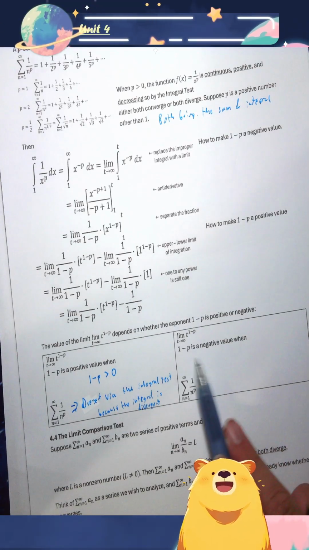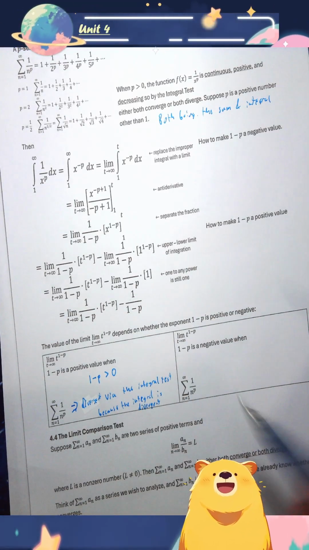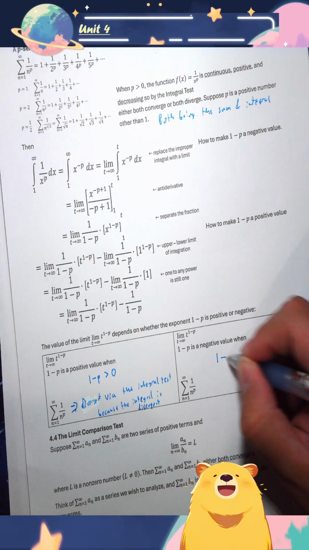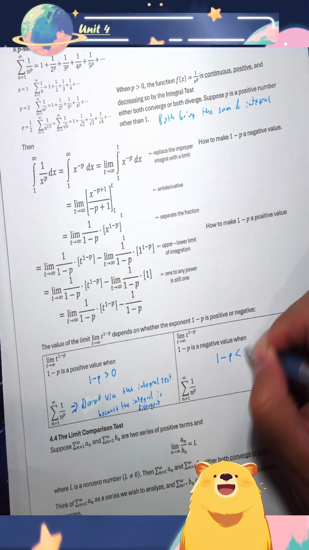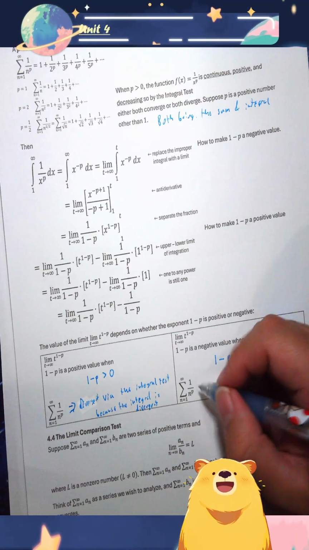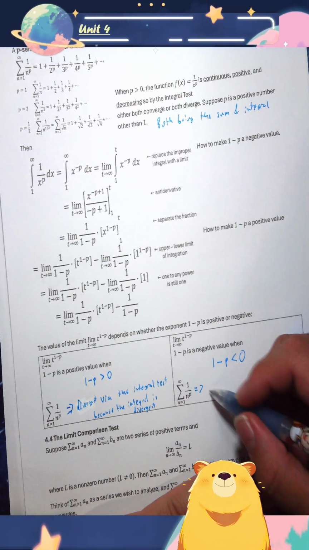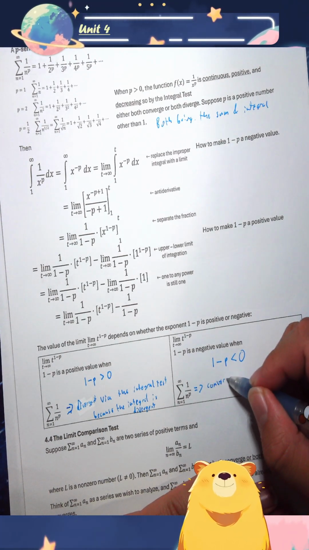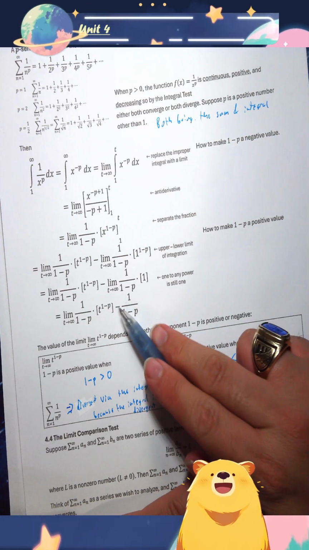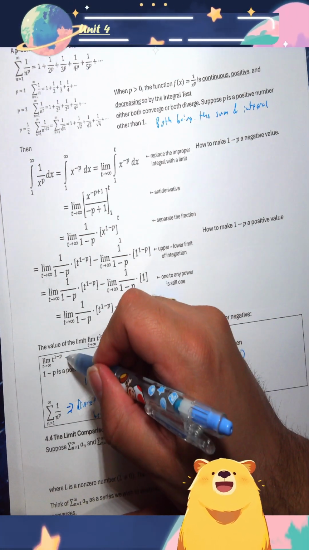Okay. Here we see that the exponent is going to be negative when 1 minus p is less than 0. Therefore, this series gets to be called convergent. Because we'll see here, or actually, let me write it here.